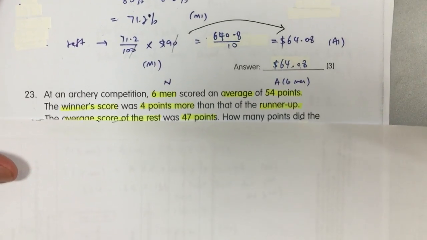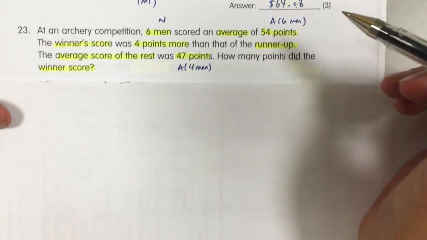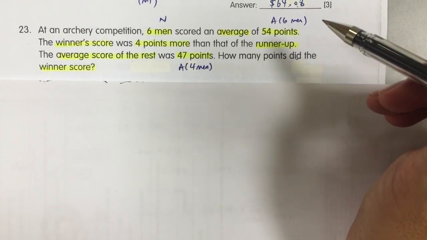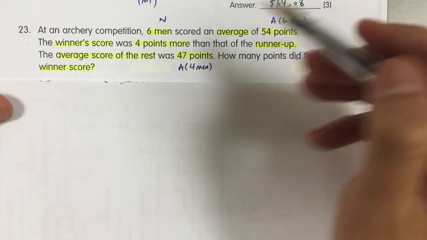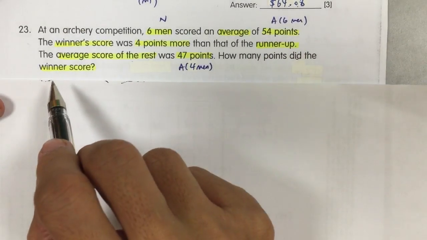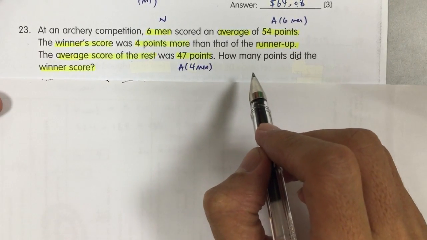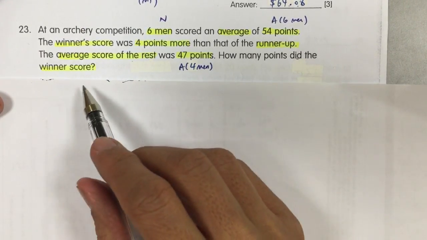Question 23. At an archery competition, 6 men score an average of 54 points. The winner's score was 4 points more than that of the runner-up. Average score of the rest was 47 points. How many points did the winner score?